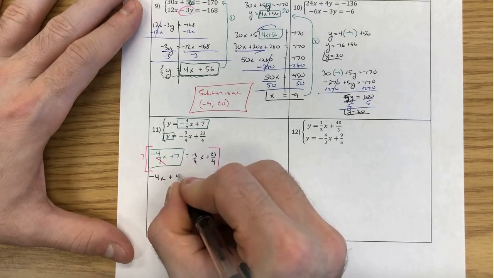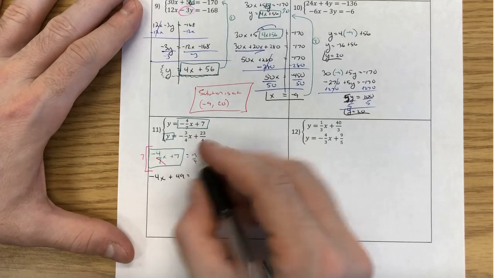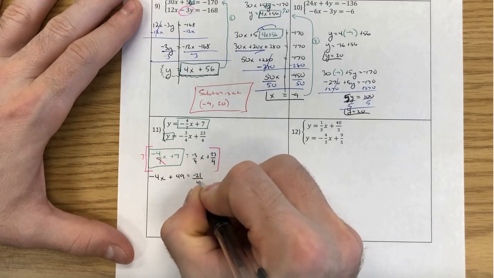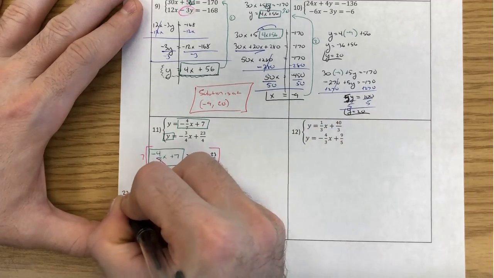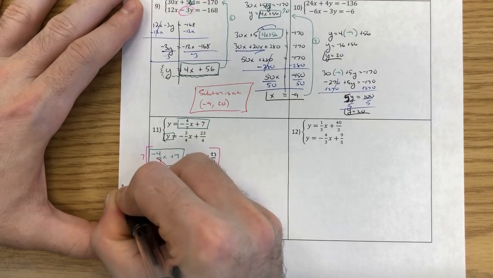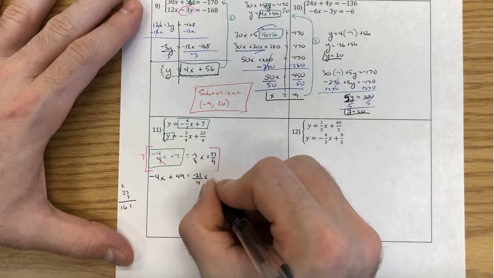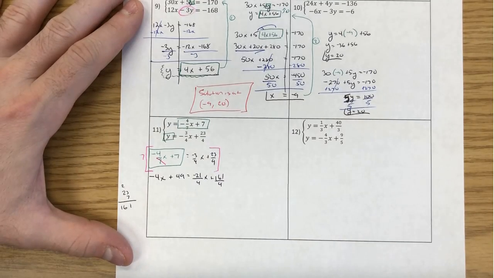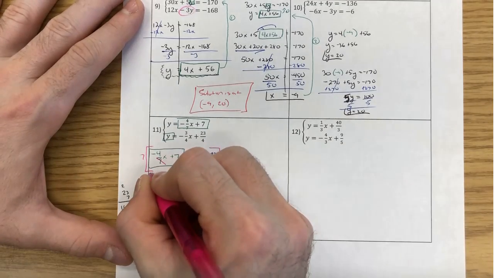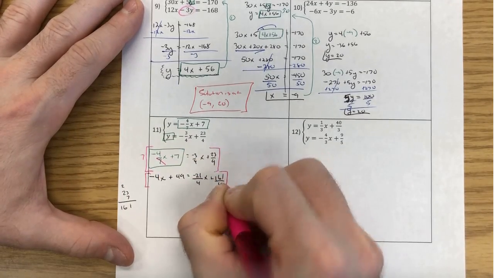So 7 by 7 is 49. -3 times 7 is -21. And 23 times 7, well, it's 1, 2, 14, 16. It's 161 over 4. So I got rid of one fraction, and then I just do it again.